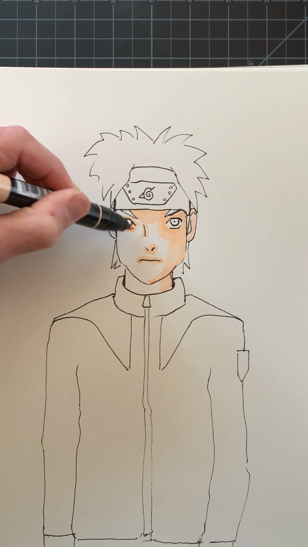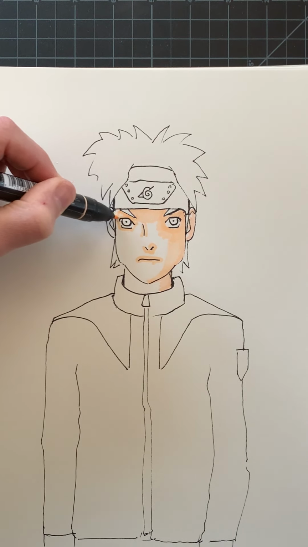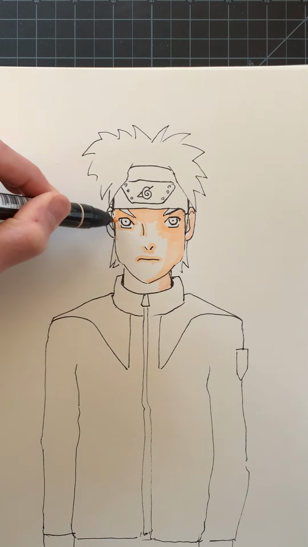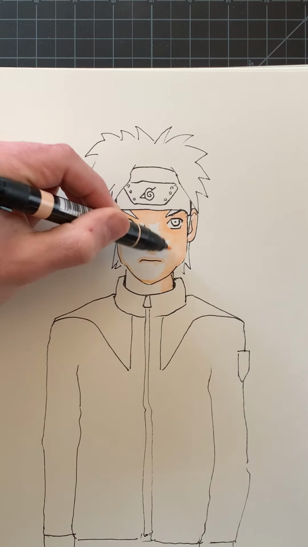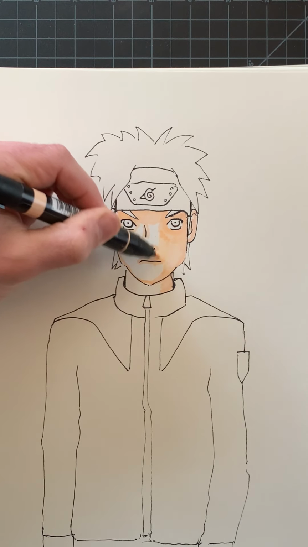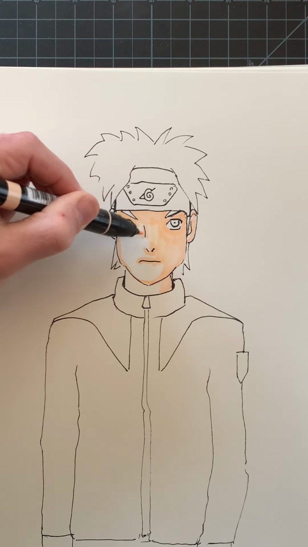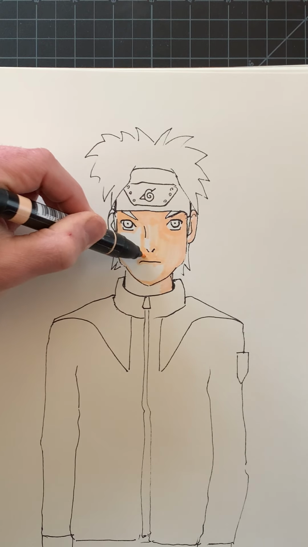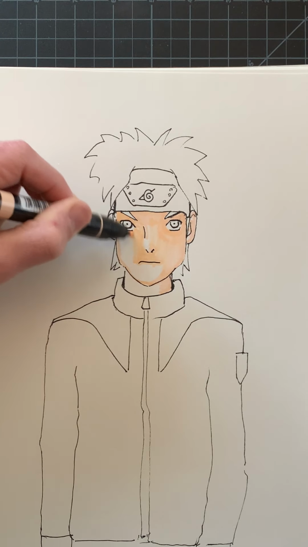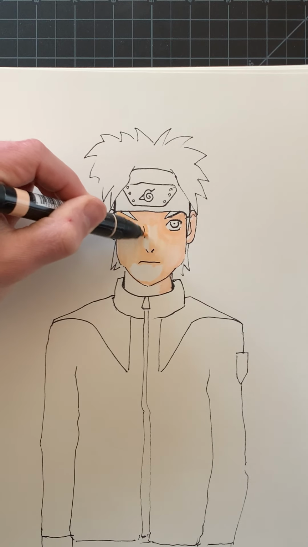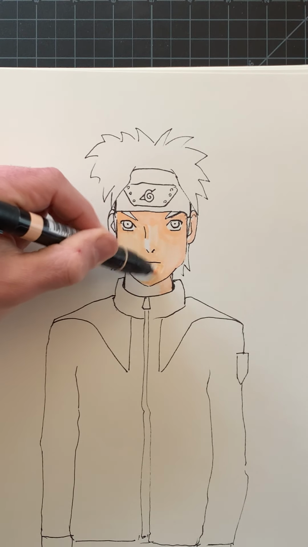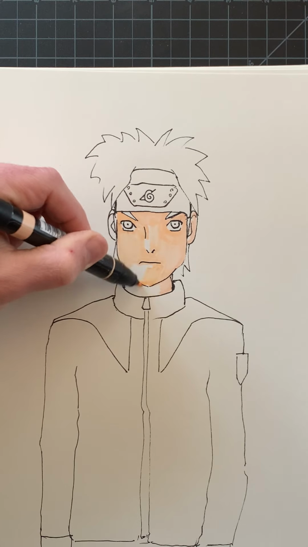Particularly careful around the eyes. We don't want to get any color inside of that. All right, so now I can just go ahead and fill this in. I left this open here intentionally for some highlight area.